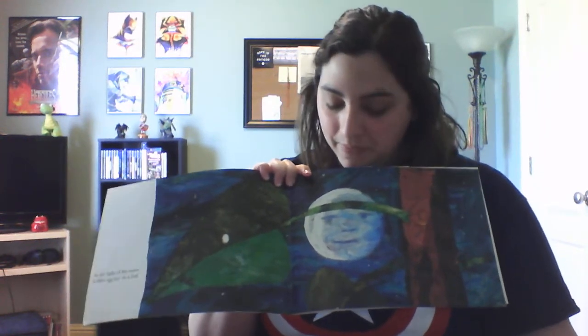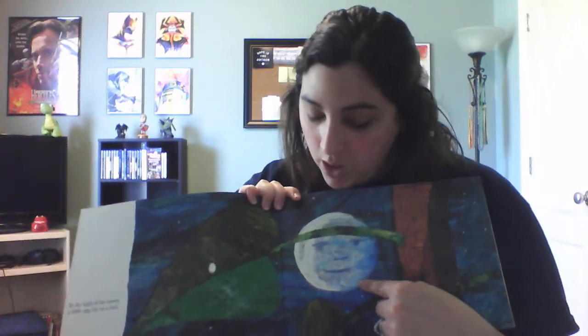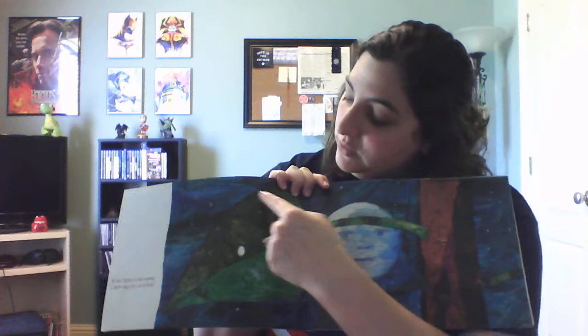You see a moon? Well, I see that the moon has a face on it. Why do you think they chose to put a face on the moon? Does the moon really have a face in real life? No, but this is a book, so maybe they wanted to make it more fun. You know what I notice about the moon is when the moon is usually out, what time of day is it? Is it daytime or nighttime? Oh, it's nighttime. Well, I also see the dark sky behind it. Let's go to the next page.